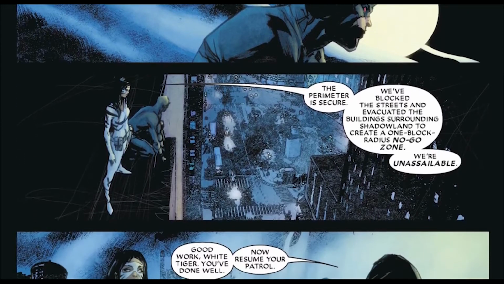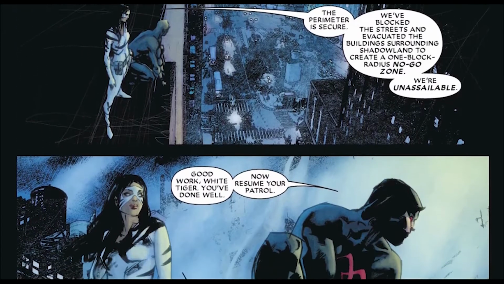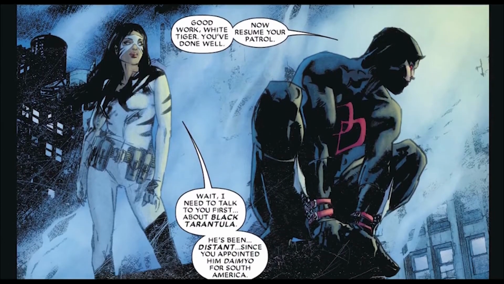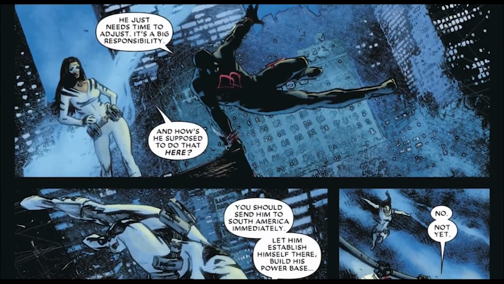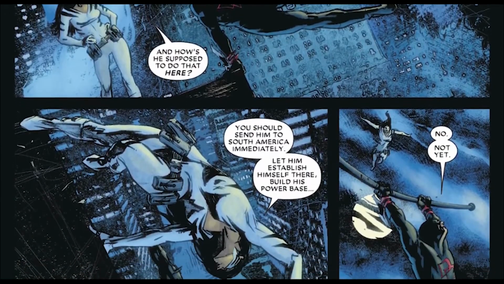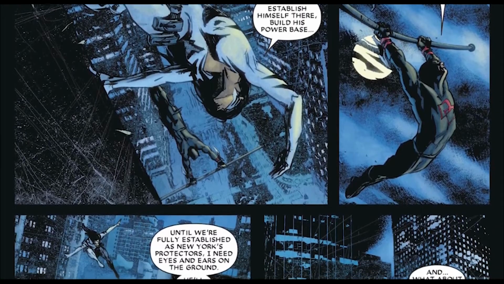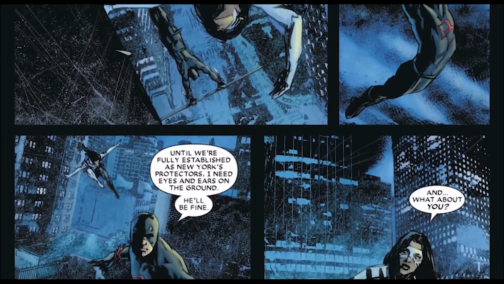Now White Tiger is a character who inherited the White Tiger amulet that gives her powers from Hector Ayala. I hope I pronounced that correctly. But he was the original White Tiger. She was killed by the Hand and brought back to life to be part of the Hand organization.